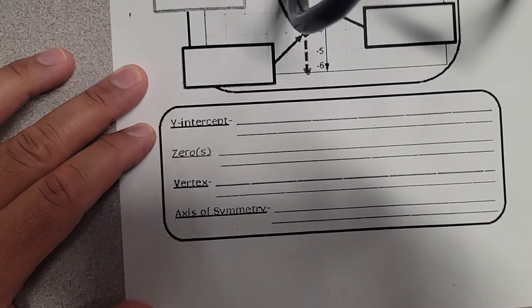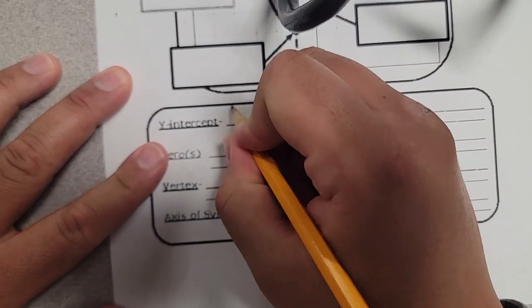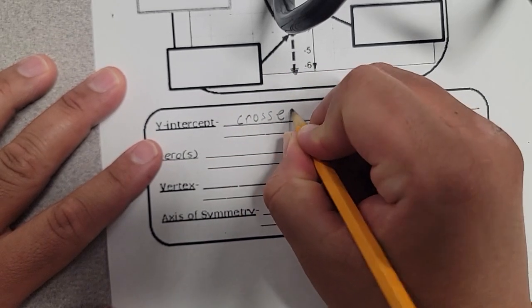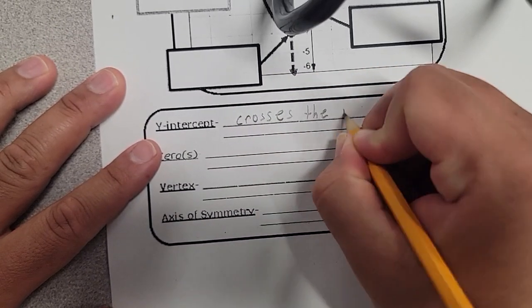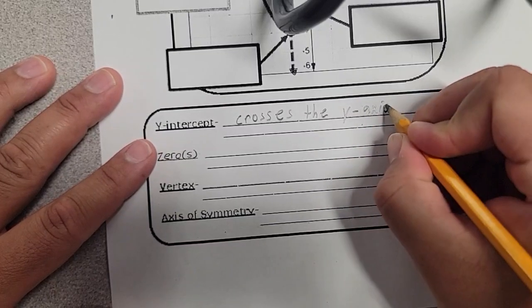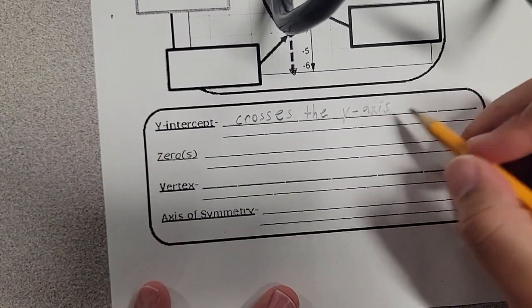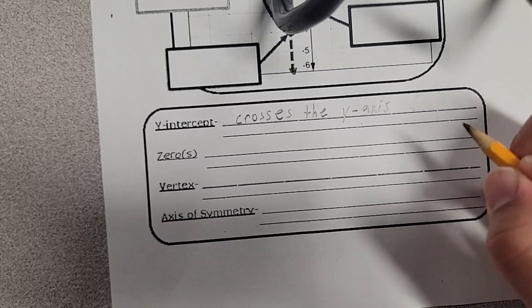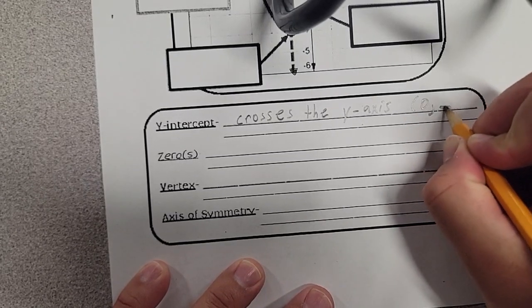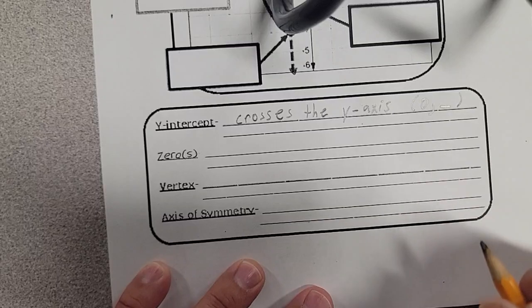So the y-intercept is where it crosses the y-axis. All right. So whenever it crosses the y-axis, you're always going to have the 0 first, and then you're going to have a number right here. This is a point.